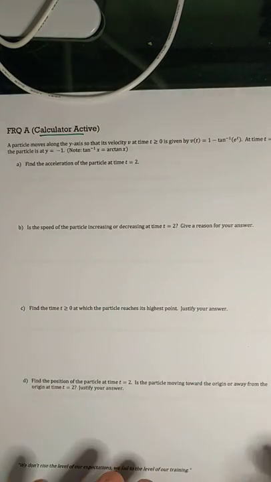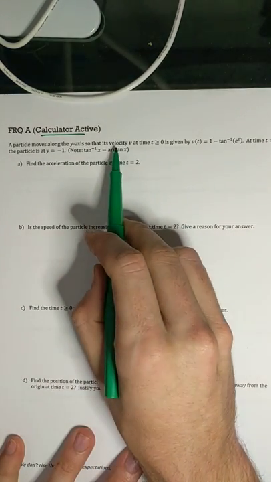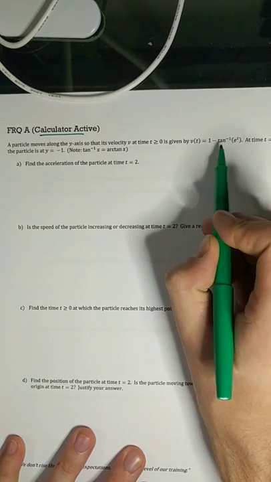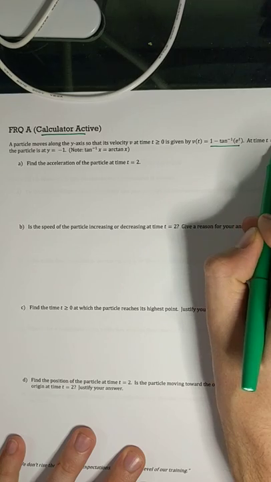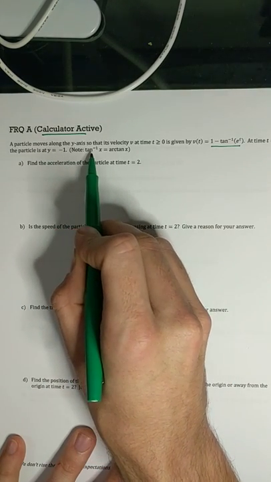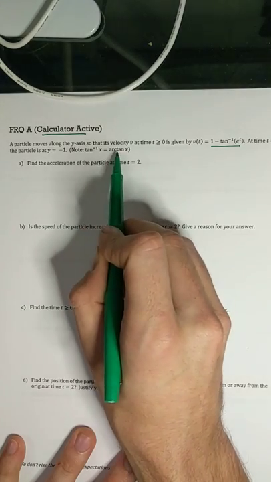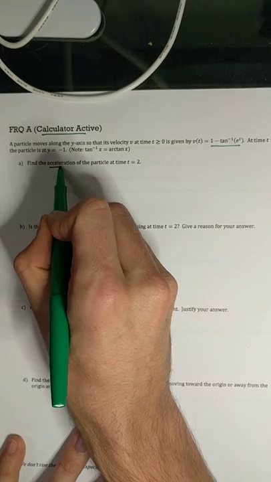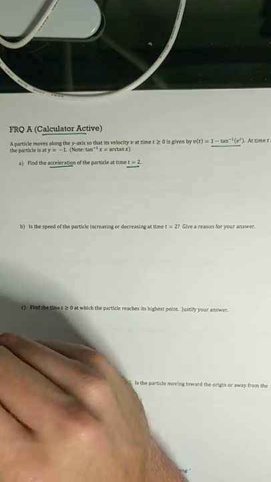Here we go. A particle moves along the y-axis so that its velocity v at time t greater than or equal to 0 is given by v of t, complicated function. At time t equals 0, the particle is at y equals -1. And as a quick note, inverse tan is the same as arctan. Okay, let's go to part A. I'm looking for the acceleration of the particle at t equals 2.